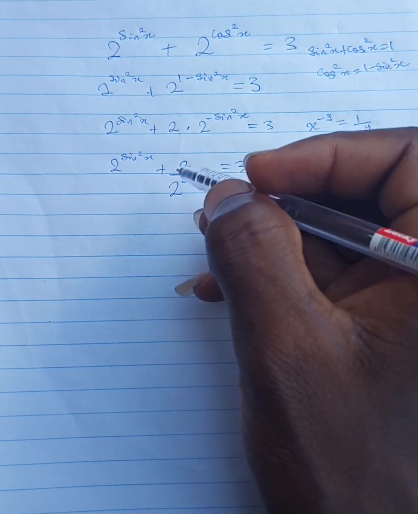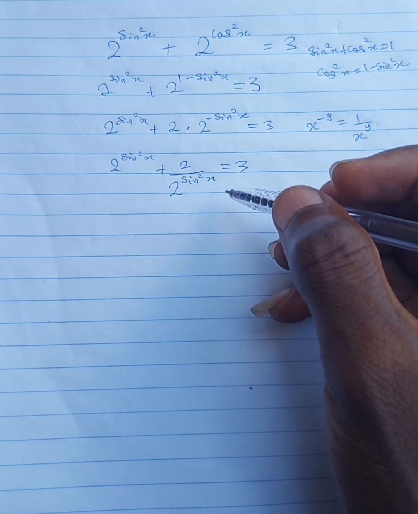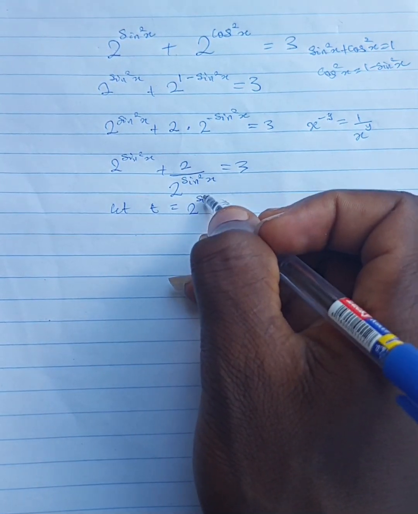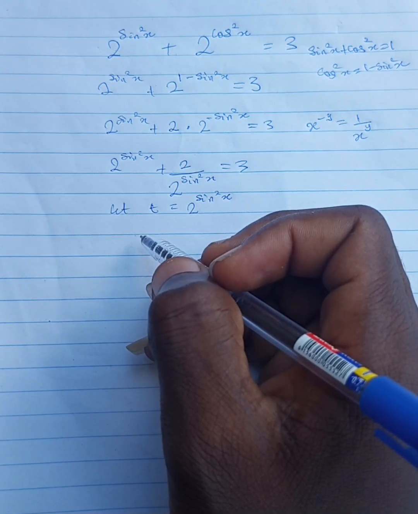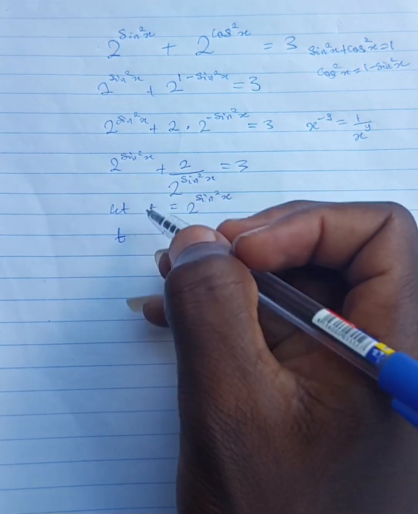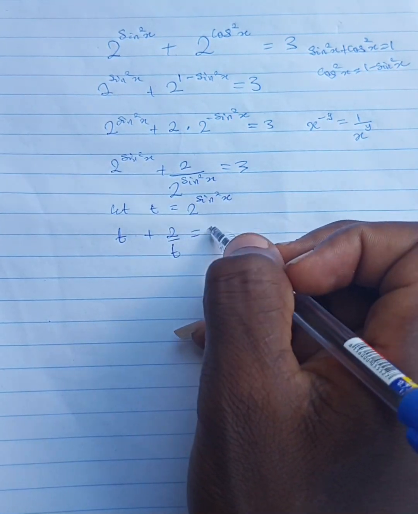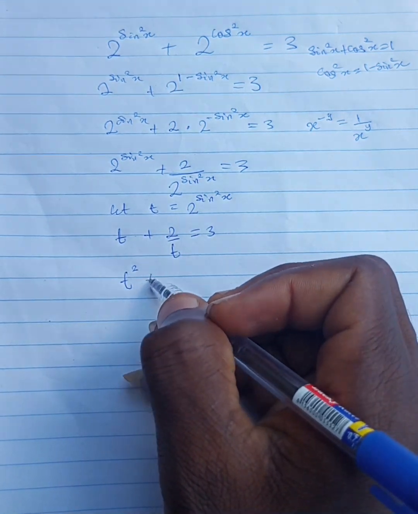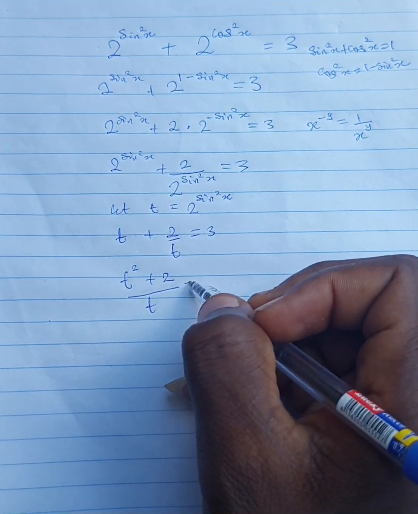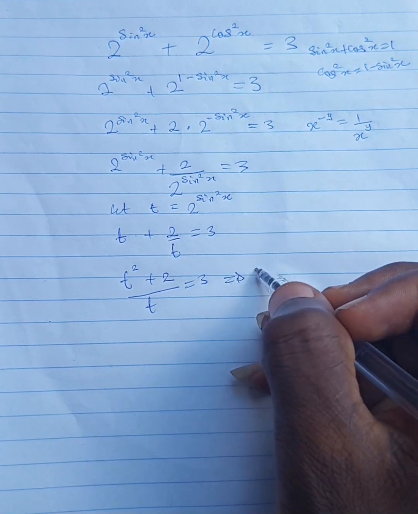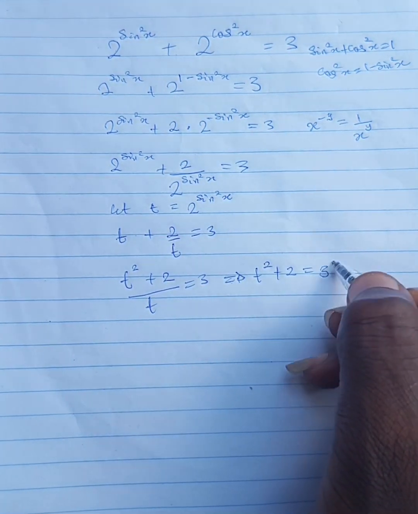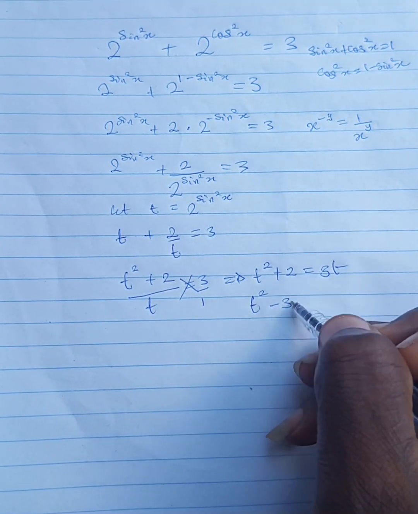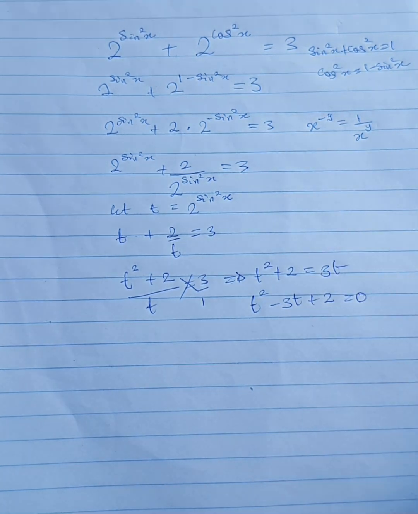So now to continue, since 2 raised to sine squared x is common, let t be 2 raised to sine squared x. So wherever I see 2 raised to sine squared x, I put t plus 2 over t equals 3. So what will I do here now? I have t squared plus 2 over t equals 3. So t squared plus 2 equals 3t when I cross multiply. So t squared minus 3t plus 2 equals 0.